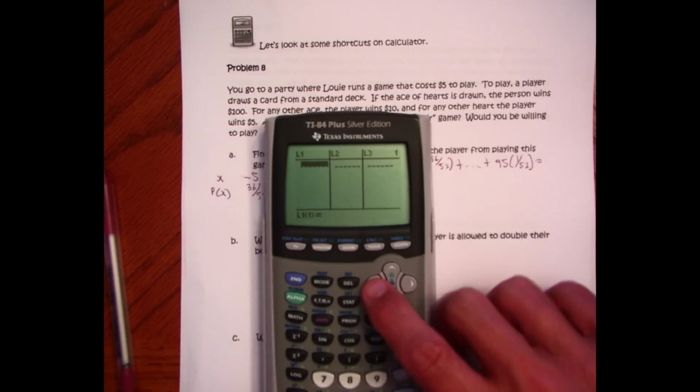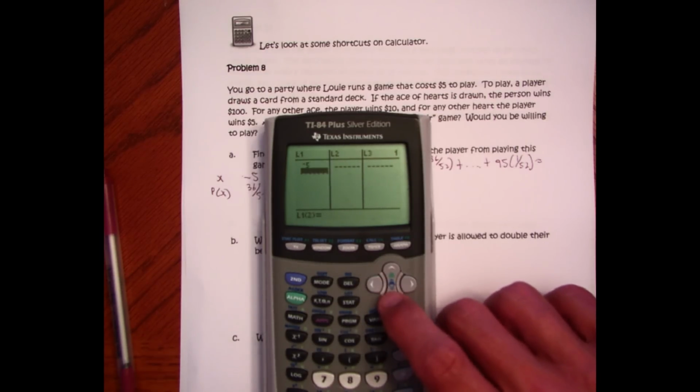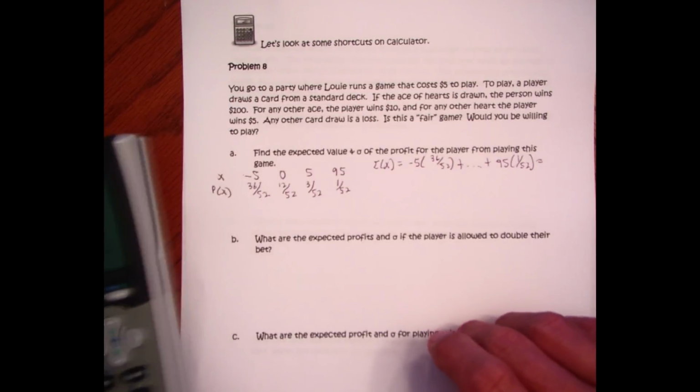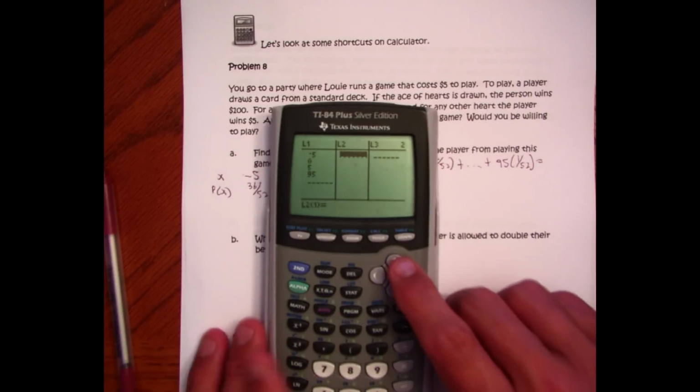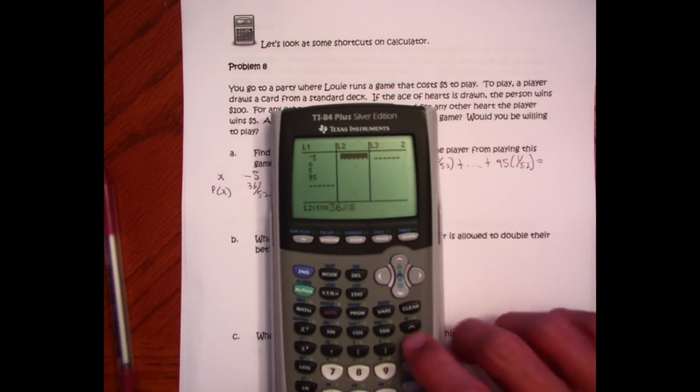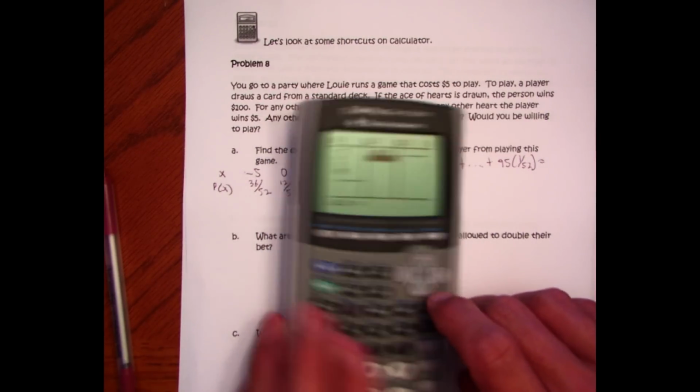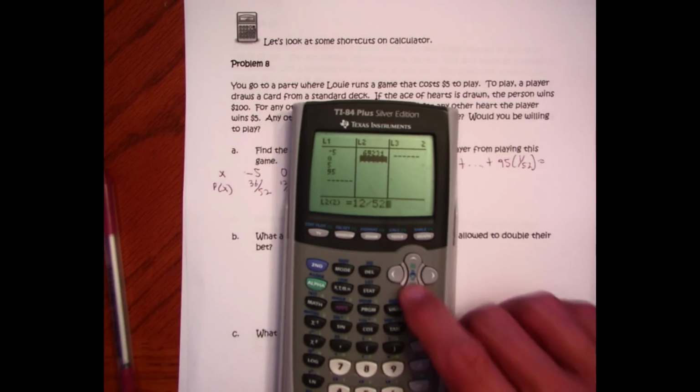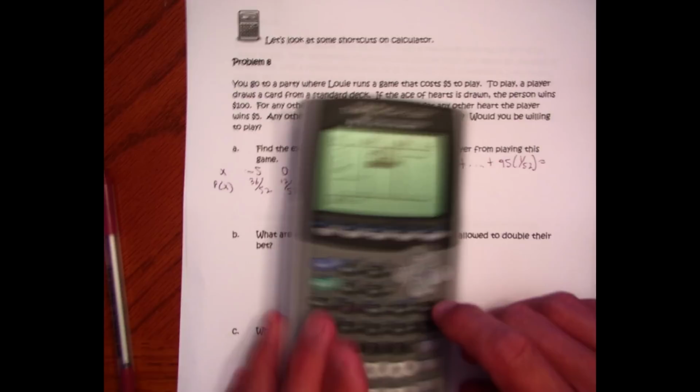And here are my outcomes. In the first list I do -5, 0, 5, and 95. Okay, and then this is 36 out of 52. This is 12 out of 52. And you notice it's converting into decimals for us.